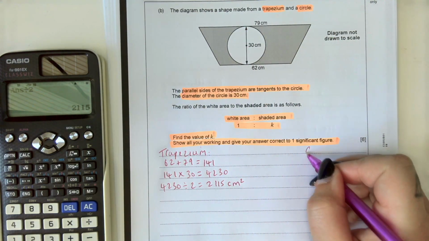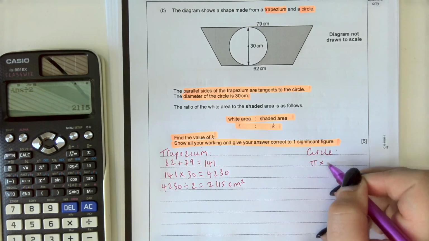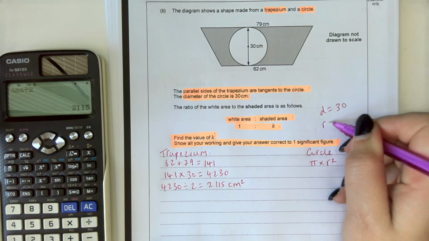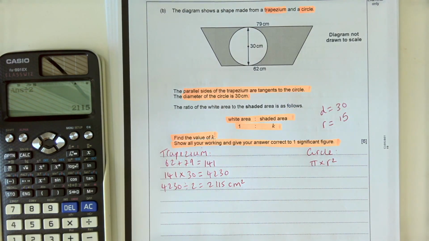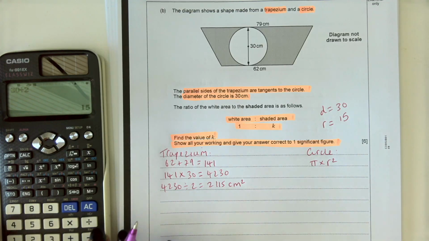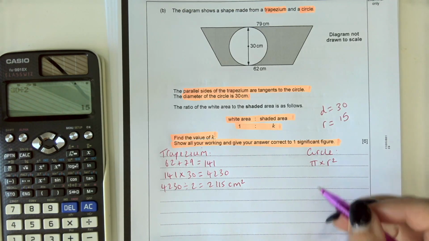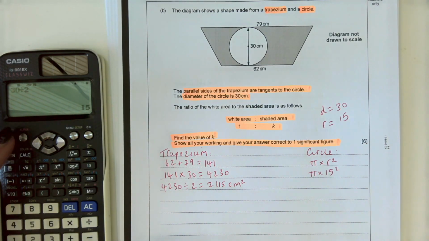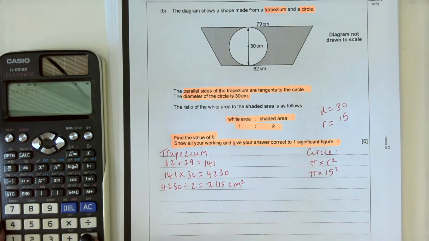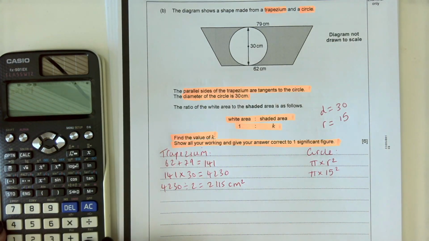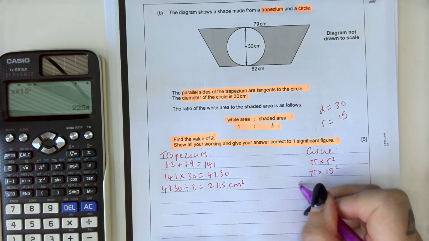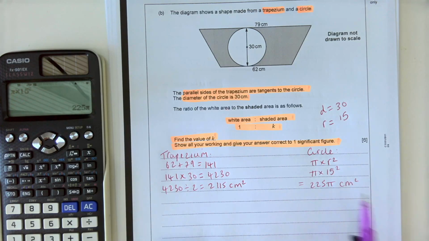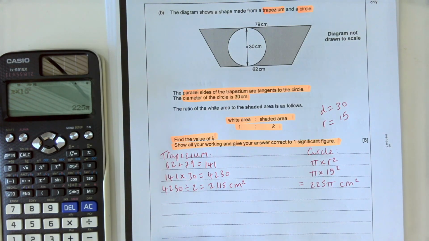I'm now going to find the area of the circle. So we're doing pi times radius squared. Well, the diameter we're told in the question is 30, so the radius is half of that, which is 15. Remember, you can do 30 divided by 2 on your calculator. So the circle has an area of pi times the radius squared, which is 15 squared. So pi times 15 squared is 225 pi centimetres squared. I'm going to leave it in terms of pi so I don't have lots of decimals to enter into my calculator.